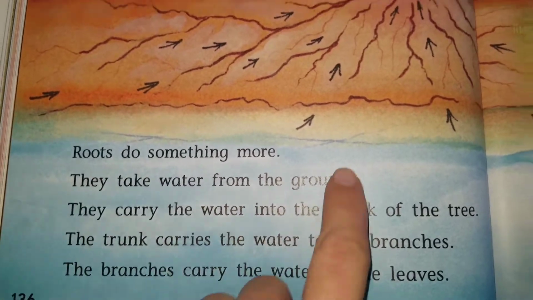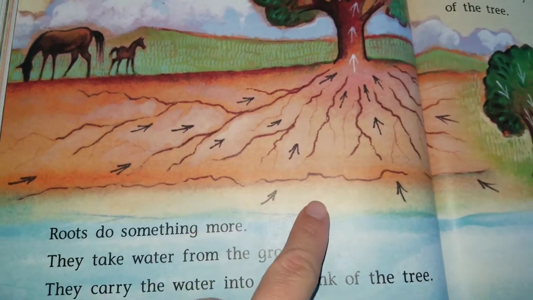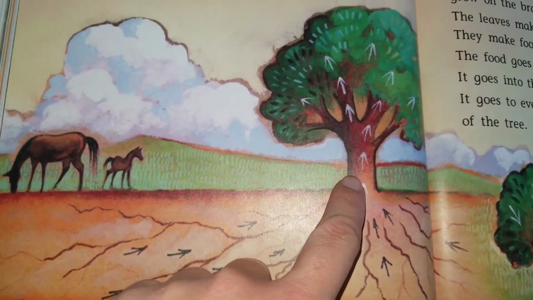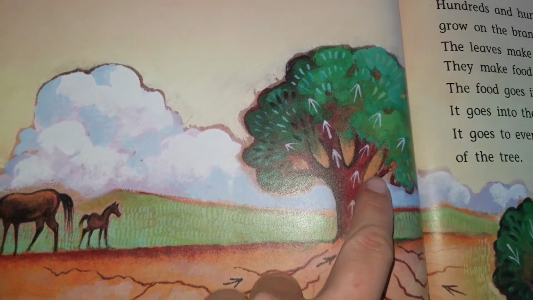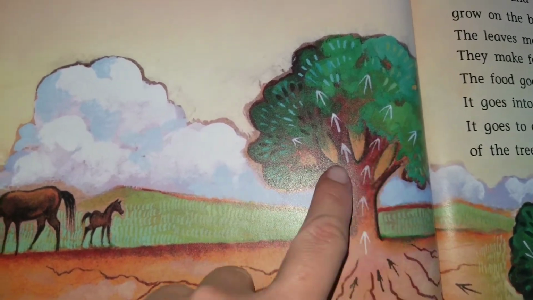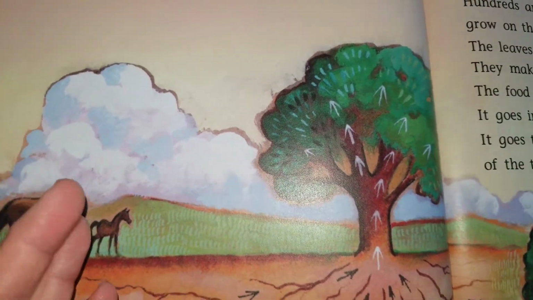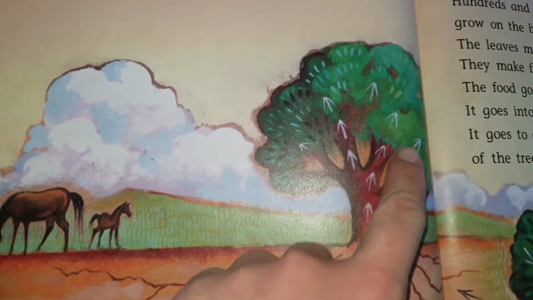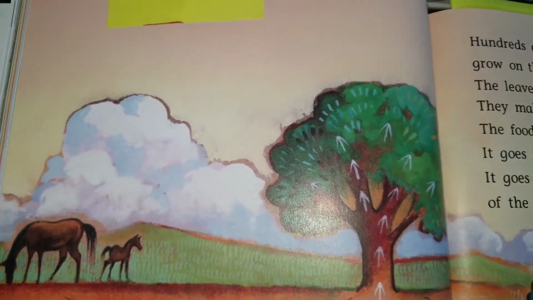First we have the roots taking the water from the ground, and then that water moves up. Now that it is out of the trunk, the branches are the ones in charge of moving all the water to the leaves, to the smaller branches first and then to the leaves. And that's how water gets to every corner of that tree.